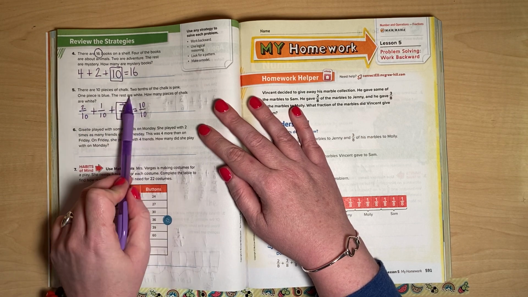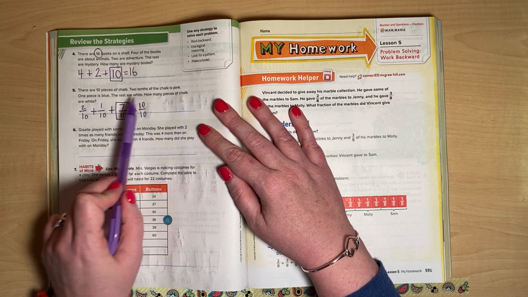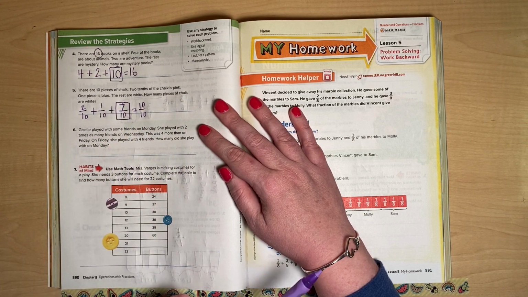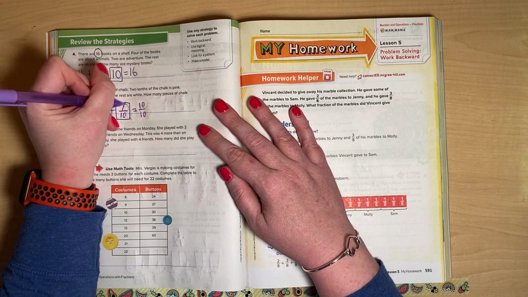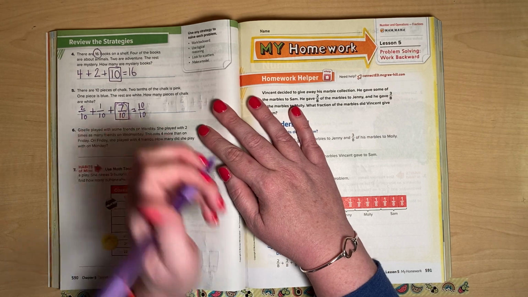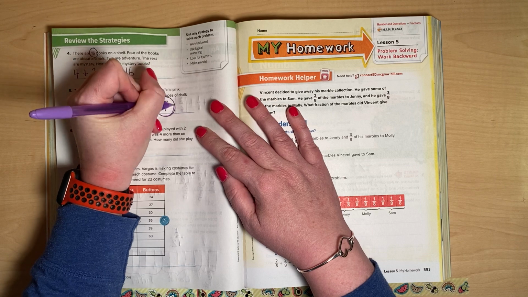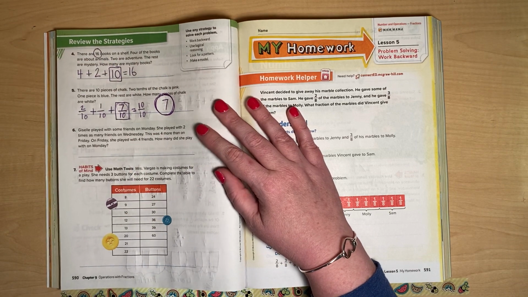Now, 7/10 I kind of have circled, but it says how many pieces of chalk are white. I don't want to say 7/10 pieces are white because that means less than one piece. I want to use my numerator to tell me how many pieces are white. So 7, this is my answer. 7 pieces are white.